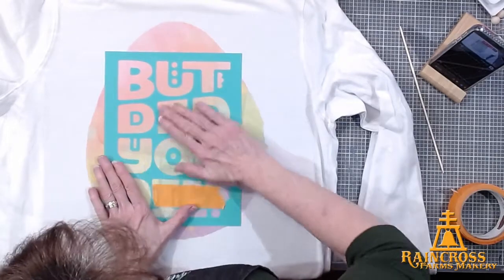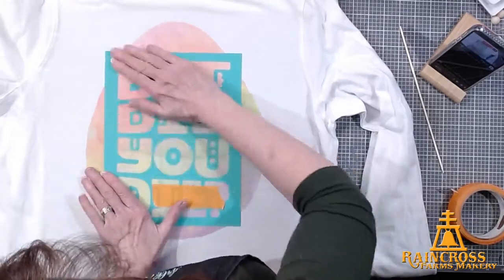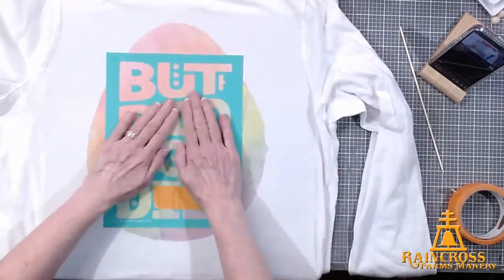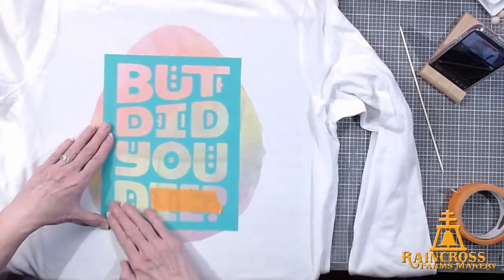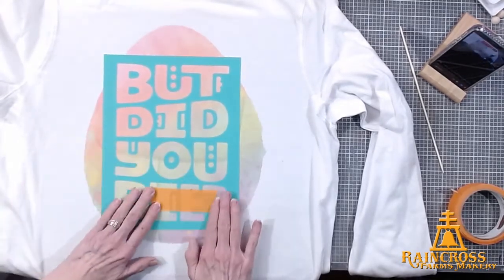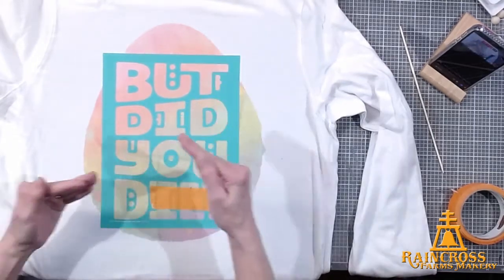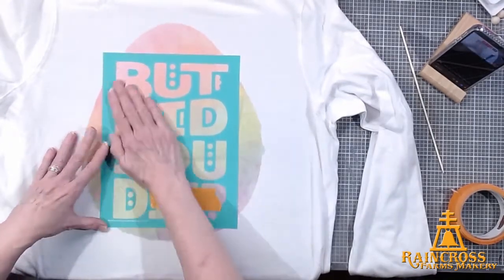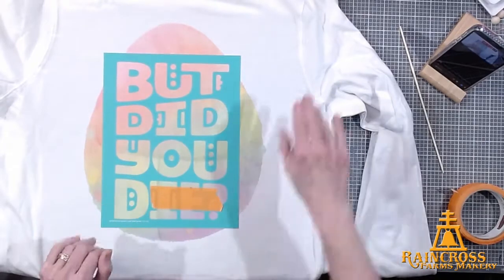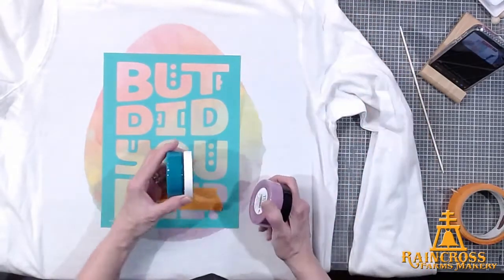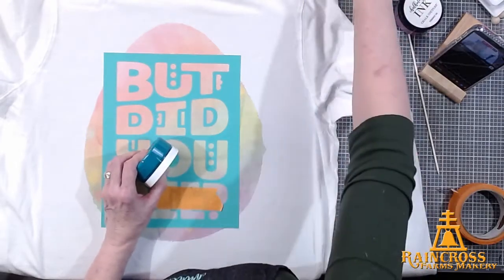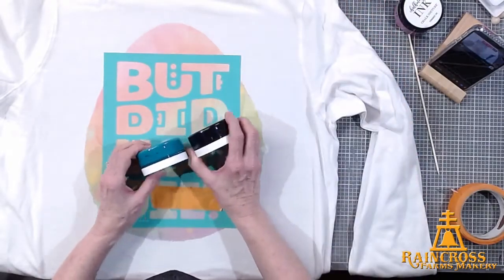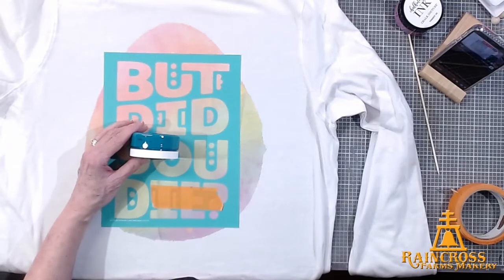Okay, so I'm pushing this down. I want this to adhere really well to the fabric because I don't want my ink to seep underneath. I was debating on doing it in black, but I'm thinking I might do it in Tide.